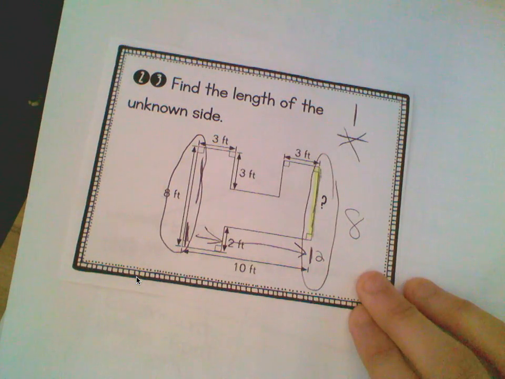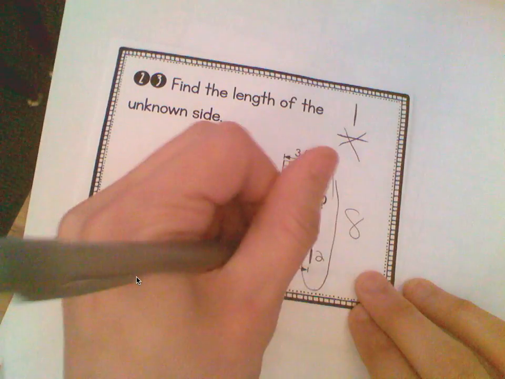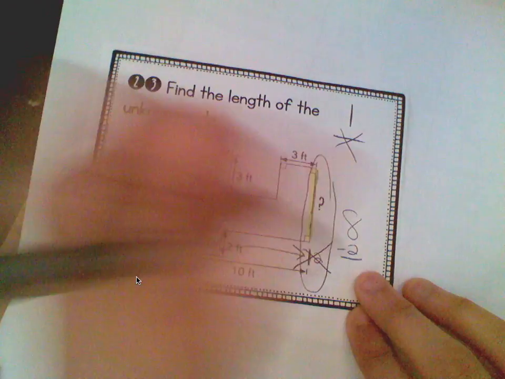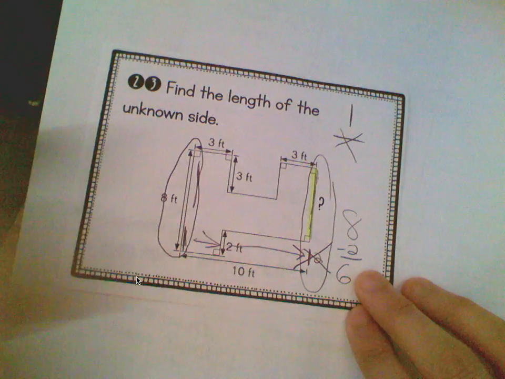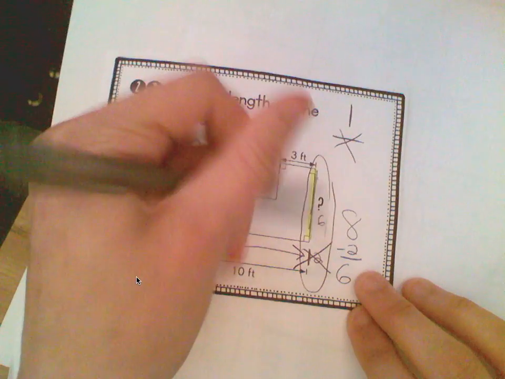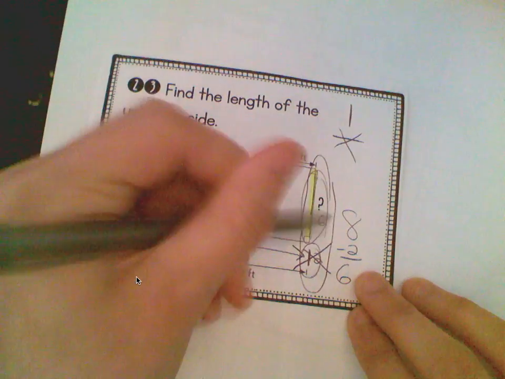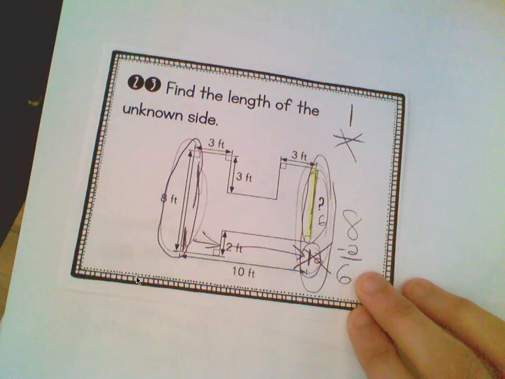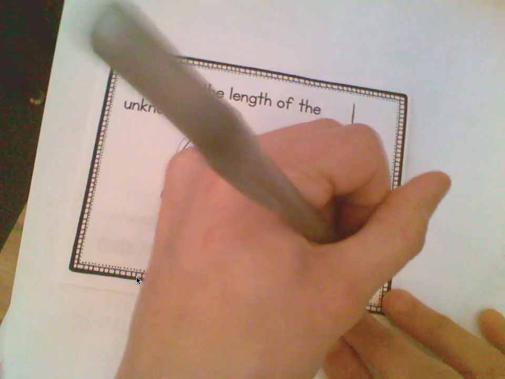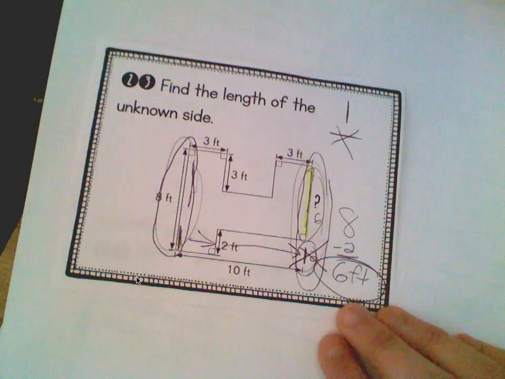But at this point, my highlighted part doesn't care about that 2, so I need to get rid of it. So I know that if I have 8 and I take away 2, I will have 6 left over. So then this side must be 6. And I can check it because 6 plus 2 is 8, and if that side's 8, that side is 8. So your answer for number 23 would be not just 6 feet. You need to check your labels.